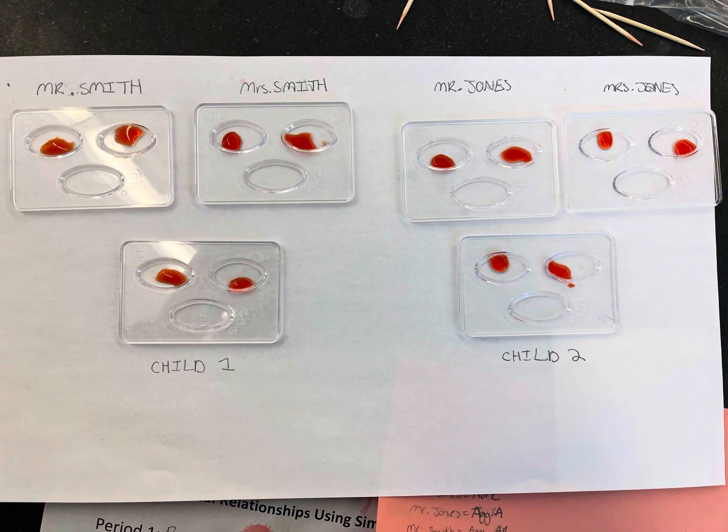Our results indicated for child 1 that agglutination appeared in B. This made it clear that child 1 belonged to Mr. and Mrs. Smith, as Mr. Smith's blood type came back as AB, meaning Mr. Smith was able to pass down that B to his child. If Mr. Smith had blood type A, then this would not be a match, as Mrs. Smith also had blood type A.